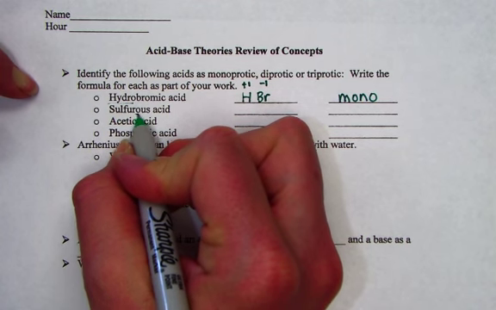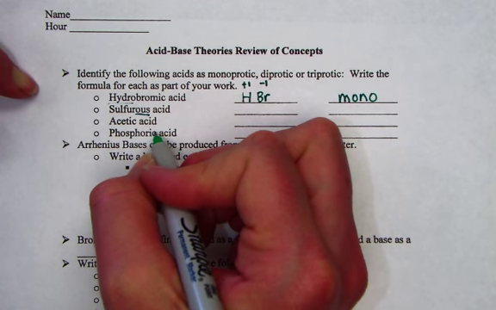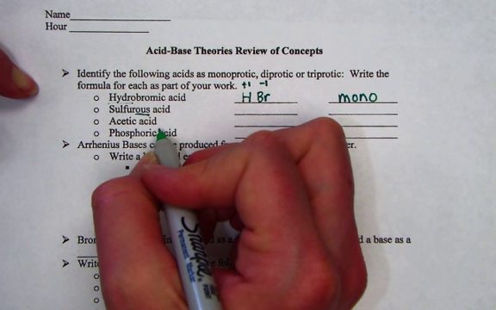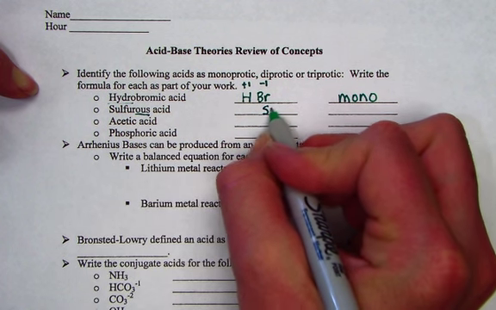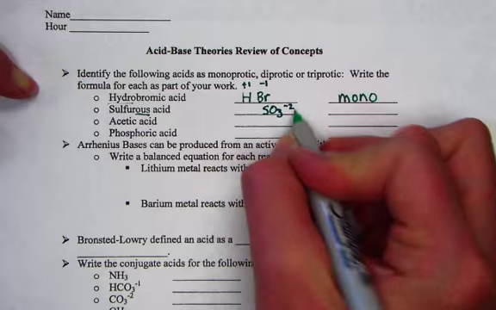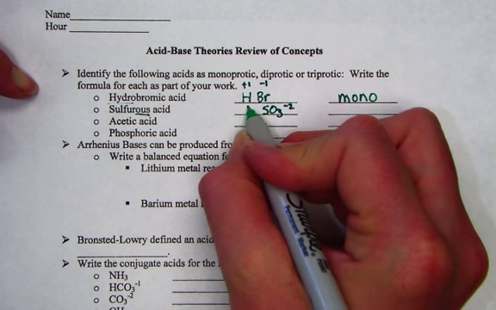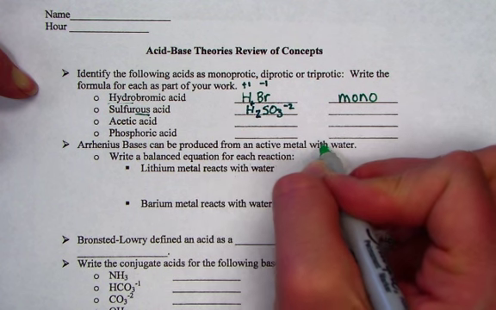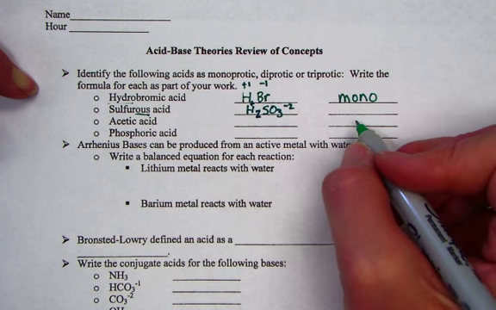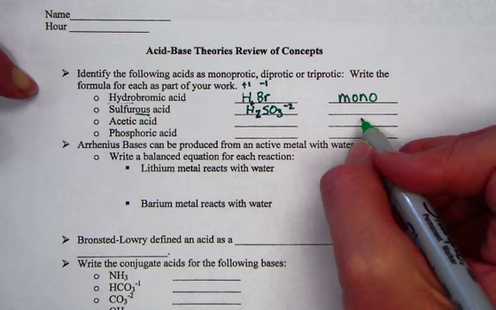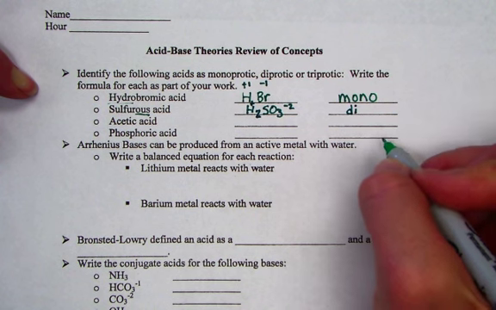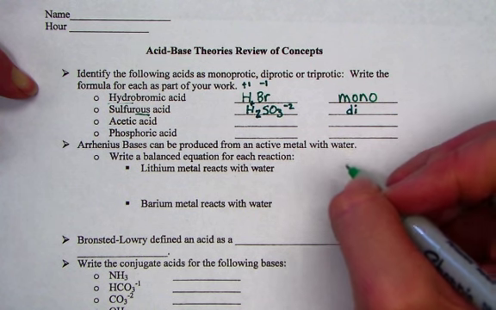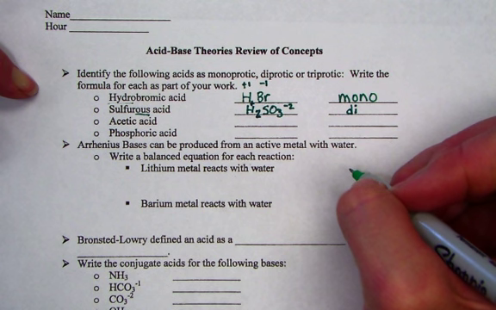Sulfurous acid, in our next example, comes from the polyatomic ion sulfite. I look up sulfite, it's SO3 carrying a -2 charge. And when I hook my hydrogen, with a +1, crisscrossing we get H2SO3 as the formula for sulfurous acid. This then would become a diprotic acid since it contains two hydrogen ions.